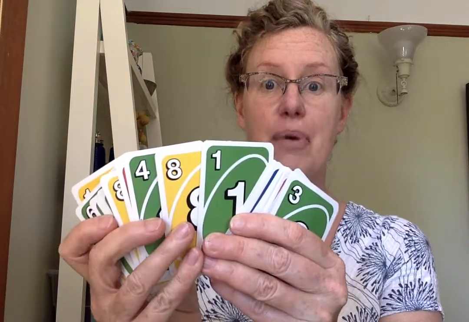The first thing you need is a deck of cards. You could use Uno cards or you could use regular playing cards. If you use the Uno cards, take out everything that's not just a plain old number card, okay? If you use a regular deck of cards, like I'm going to, go ahead and take out the kings and the queens and the jacks. We call those the face cards. You're not going to need those.